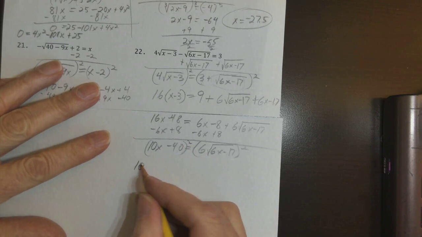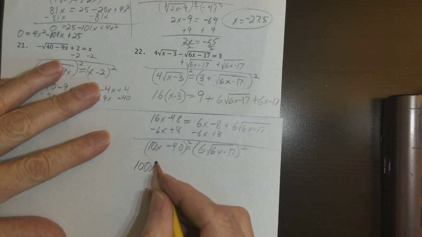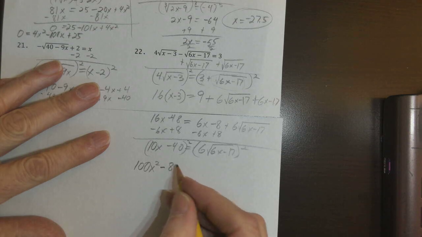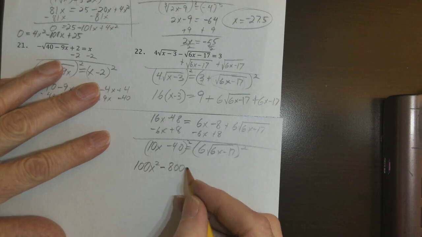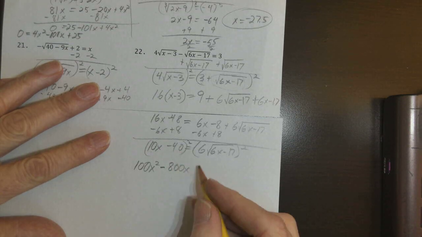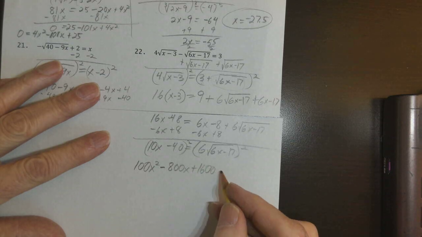10x squared, that's 100x squared. 2 times 10x is 20x times negative 40 is negative 800x. And negative 40 squared is 1600.